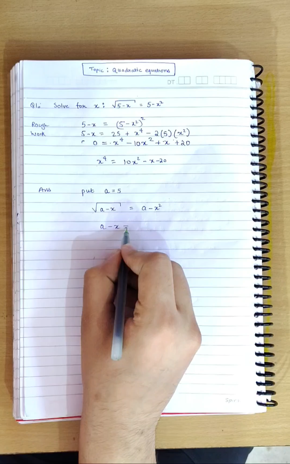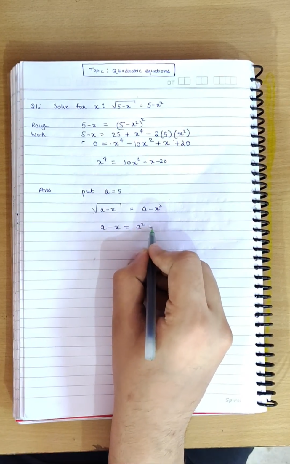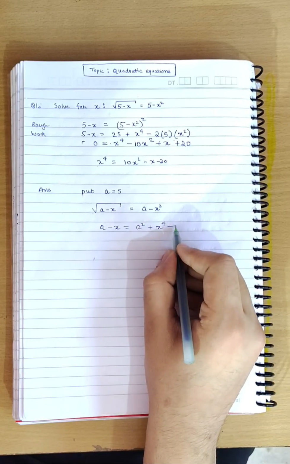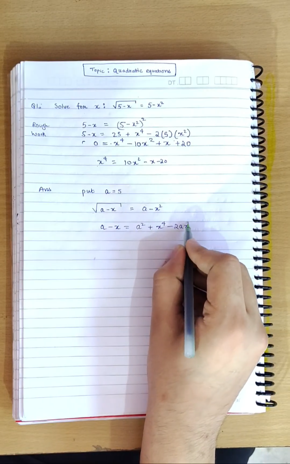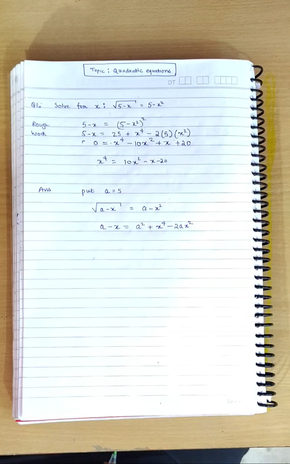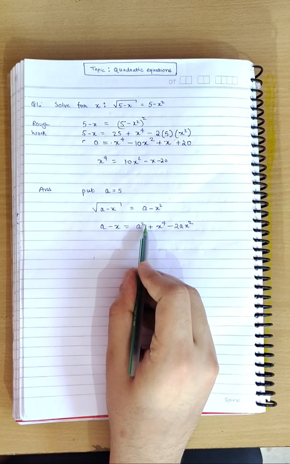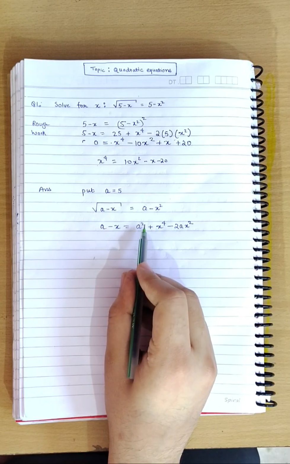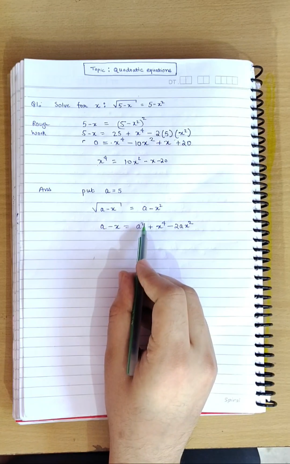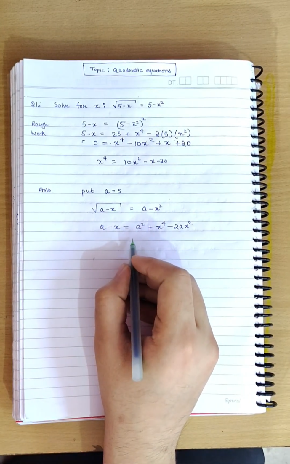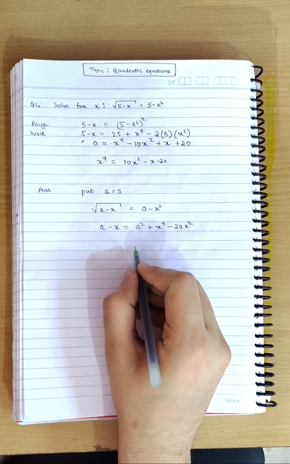A minus x, a square, plus x to the power 4 minus 2ax square. So what we can do is the power of a is 2, so we can generate a quadratic equation in terms of a square. So let me write it down.